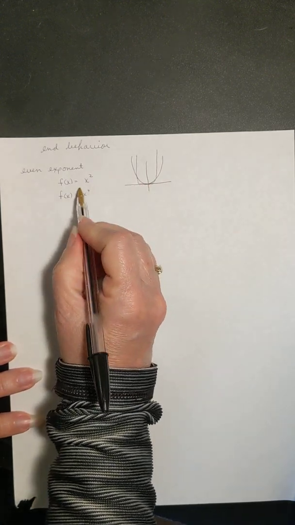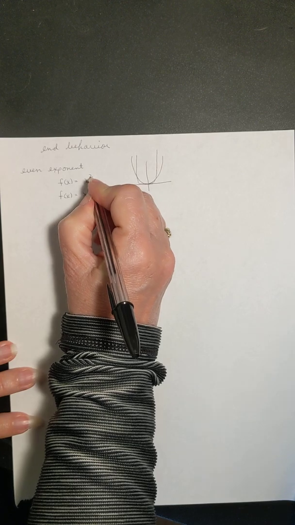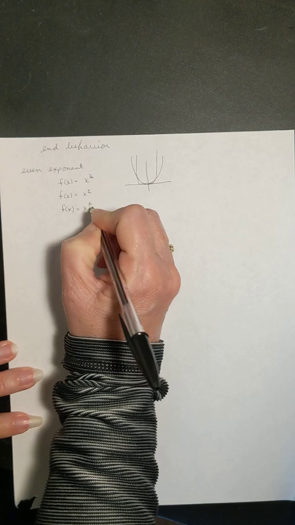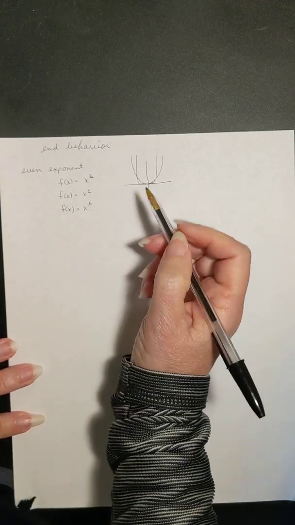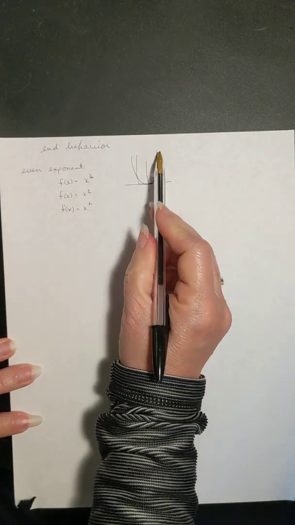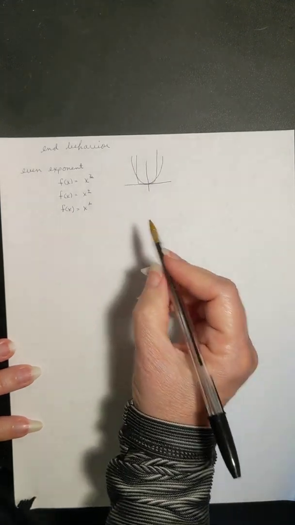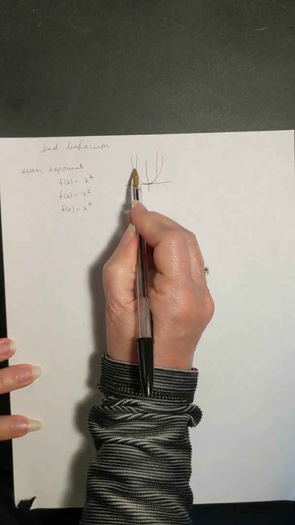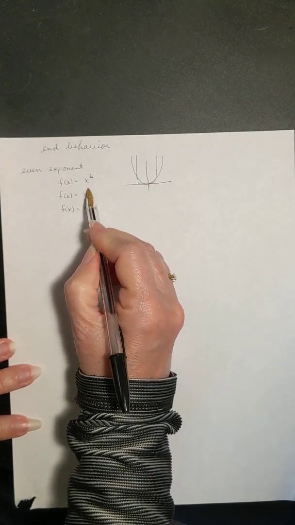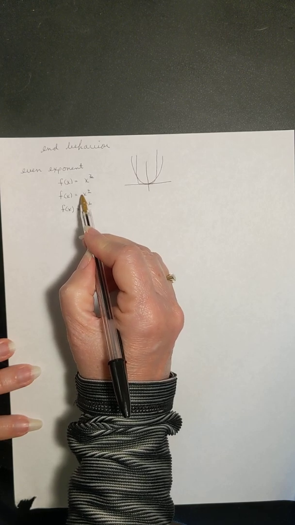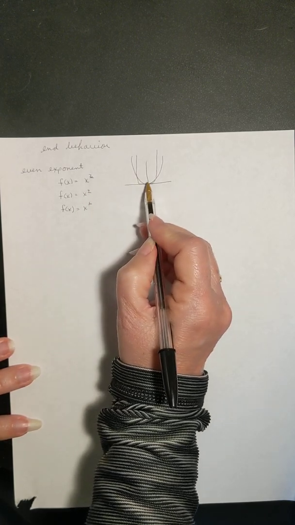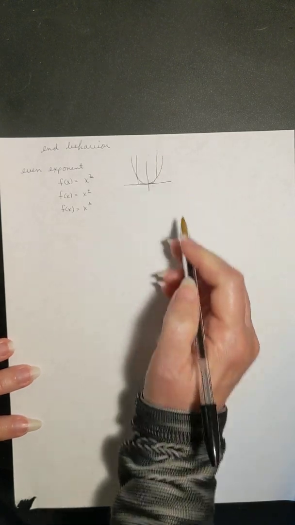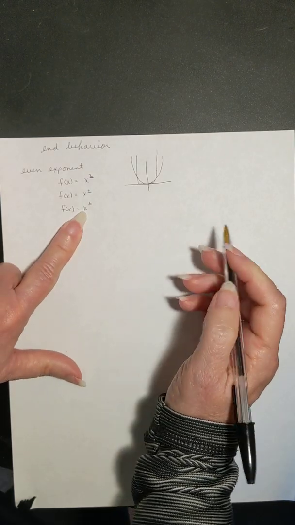Anytime you have an even exponent, so you see 2, 4, if I had f of x is equal to x to the 6th or x to the 8th or any of those, it's going to be this parabola type shape. Remember, if you square negative numbers, you still get positive answers. The same thing occurs if you raise a negative number to the fourth power, you still get positive answers. So you get positive answers over here and positive answers over here. Same thing if it's x to the 6th.